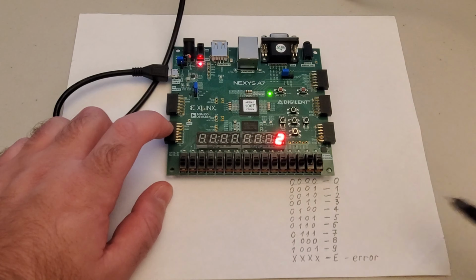Finally, if we, for example, go above 9, that is, if we turn on first and the second switch and keep the fourth switch on, the error will be produced. Okay, let's start with explanations and with Verilog implementation.